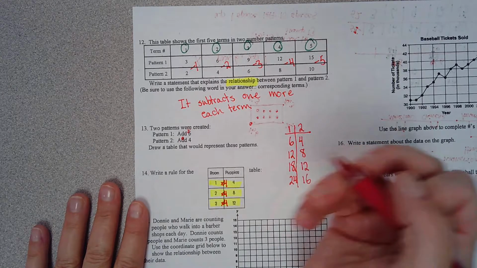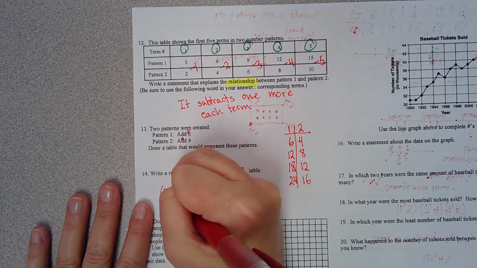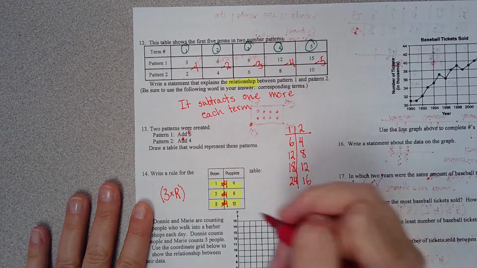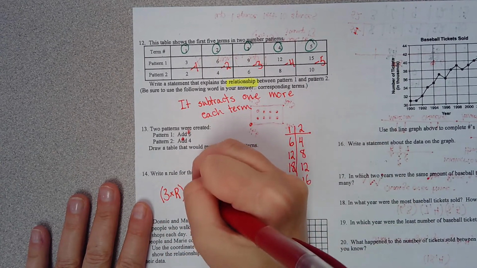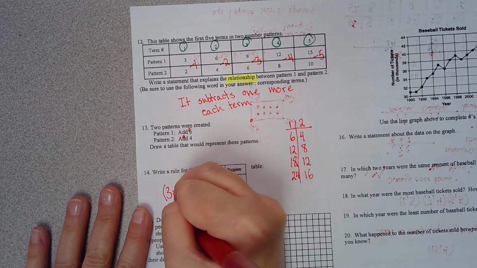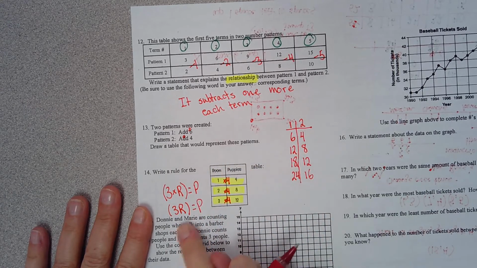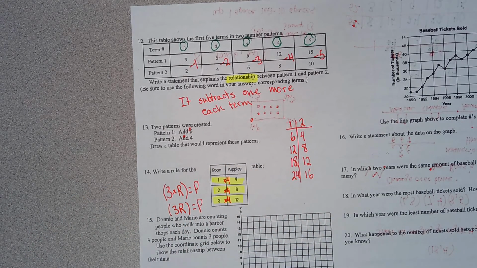So the rule is this. 4 times the room equals P for the puppies. You could also write this just 4R equals P. 4R means 4 times the room.